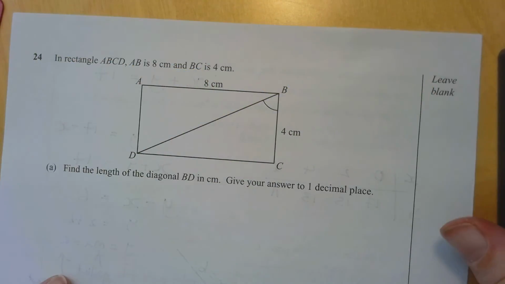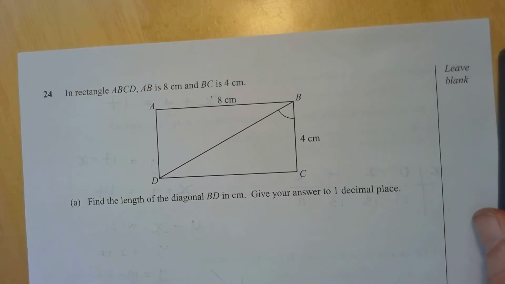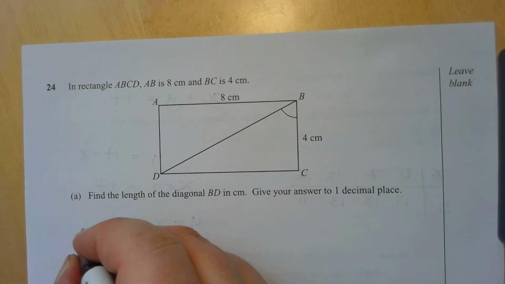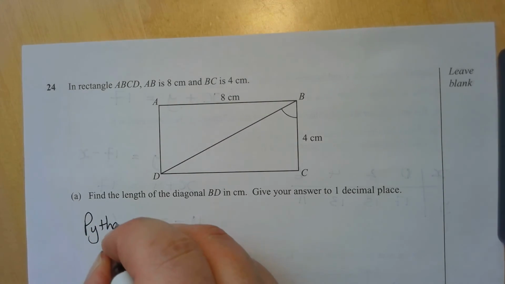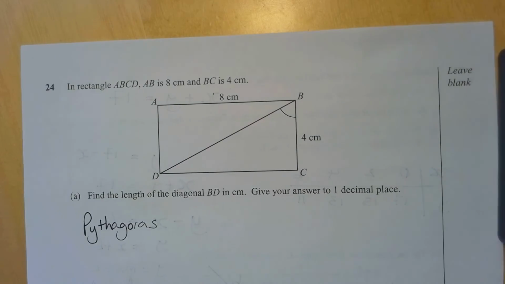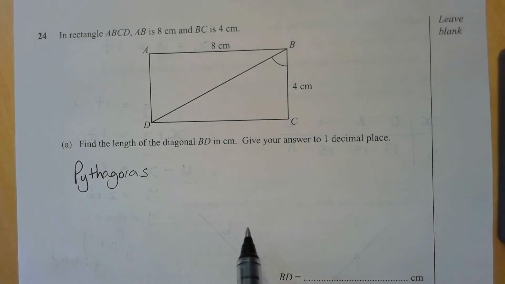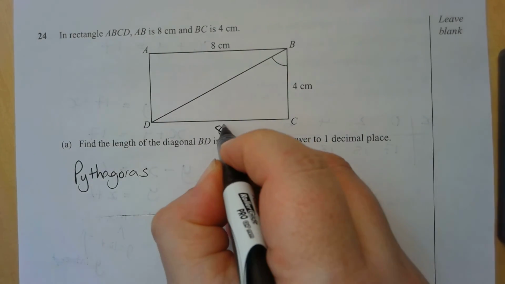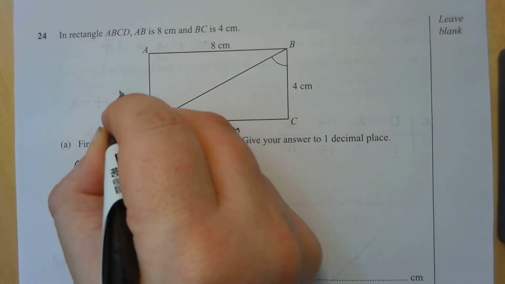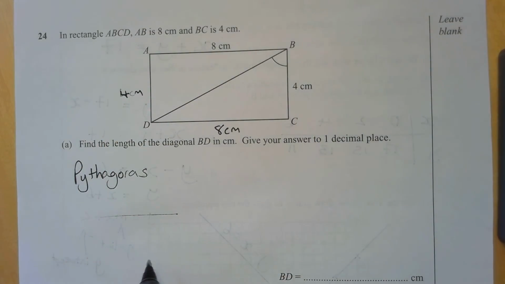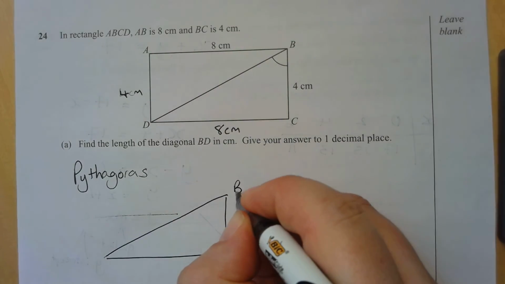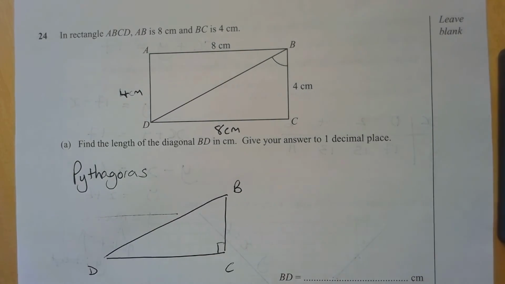And the last question, 24. In rectangle ABCD, what we're looking at is Pythagoras and trigonometry. Pythagoras theorem to start with. We've got a triangle. We want to find BD. We know that this will be 8 centimetres and this will be 4 centimetres. So I'm going to draw this triangle here. This is C, this is B, this is D, this is a right angle, this is 4, and this is 8 centimetres.